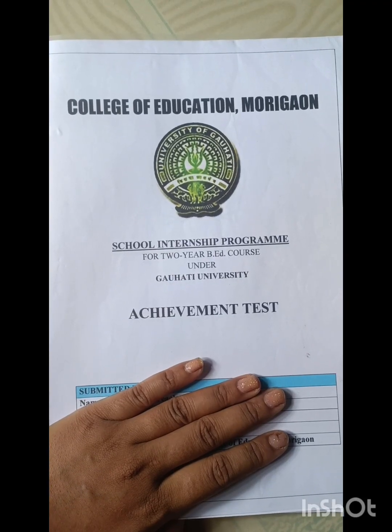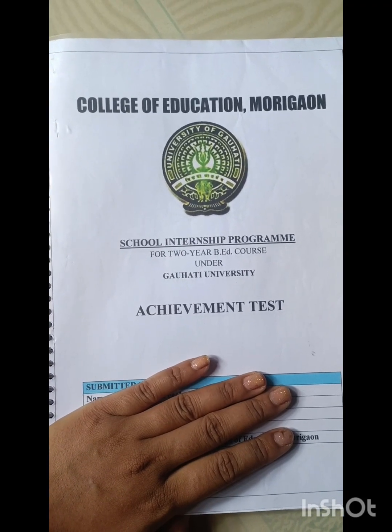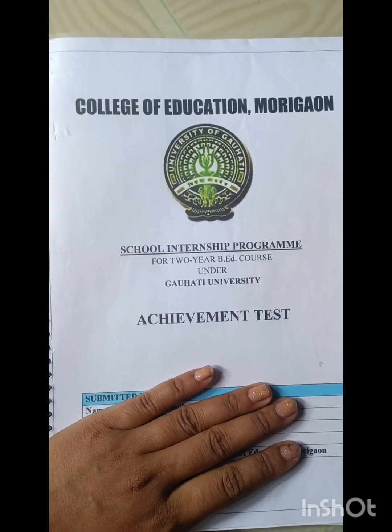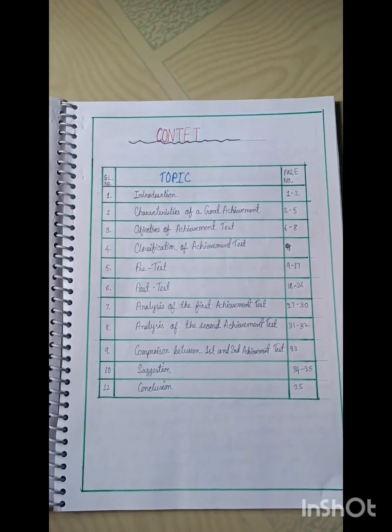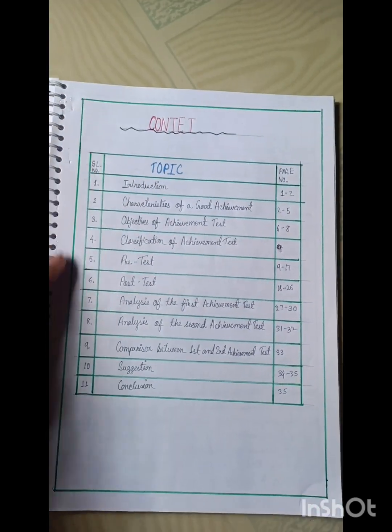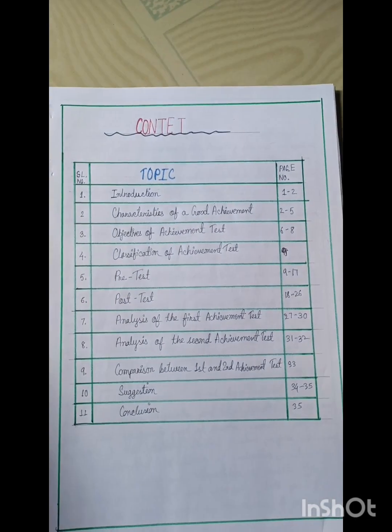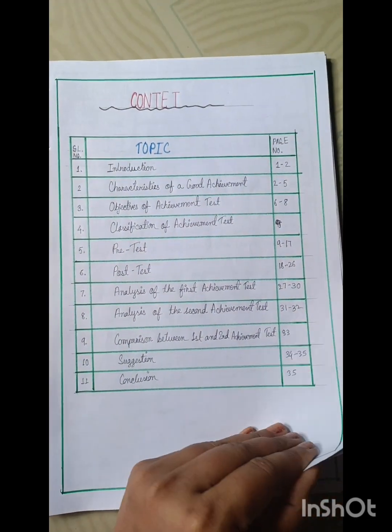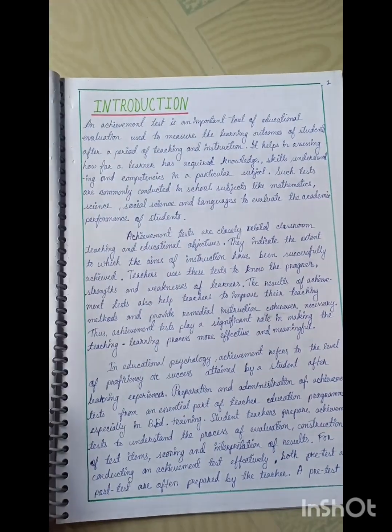So how can we prepare an achievement test? Let's know it today. So it is for Guwahati University. So first of all, we need to prepare a content table. As you can see, the topics of the content. Now first we'll start with introduction.